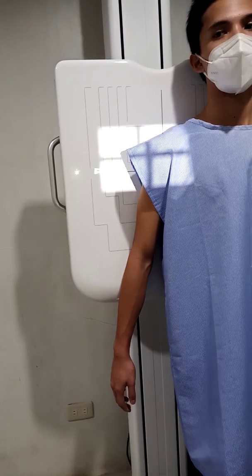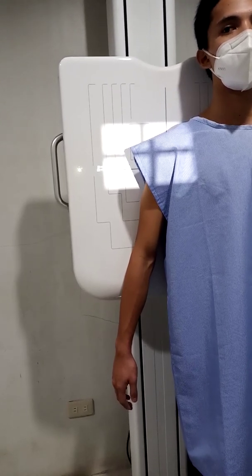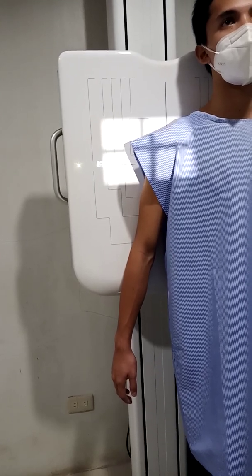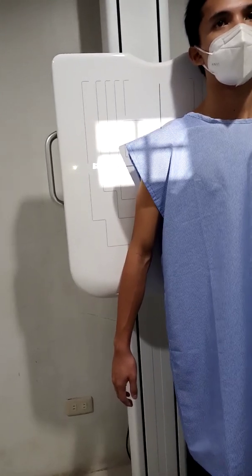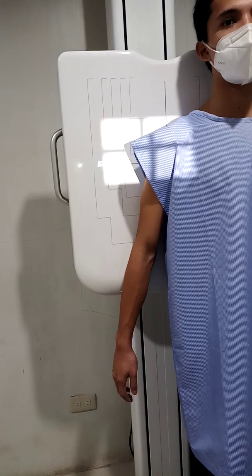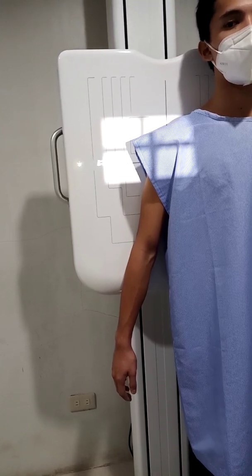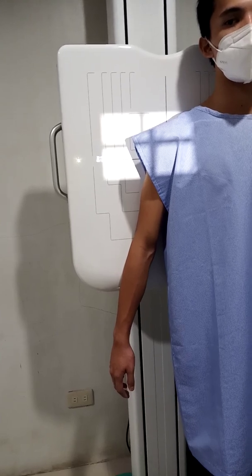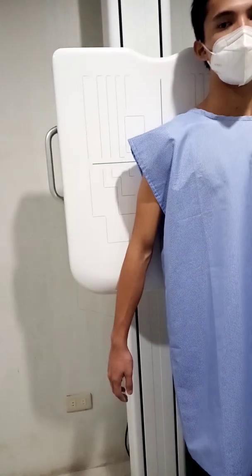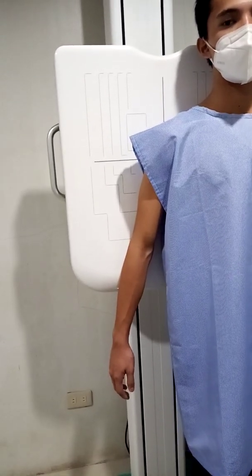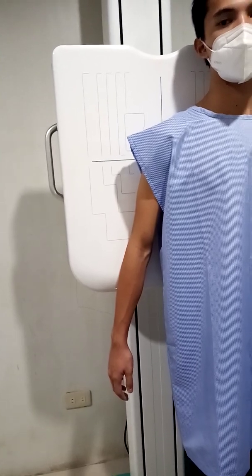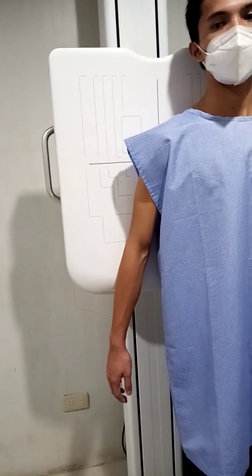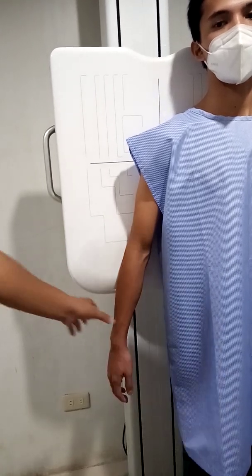And so there were three hand positions and their effect on the proximal humerus. Again, there are three hand positions and their effect on the proximal humerus. First is, if you're going to instruct the patient to supinate his hand, it will position the humerus in external rotation.